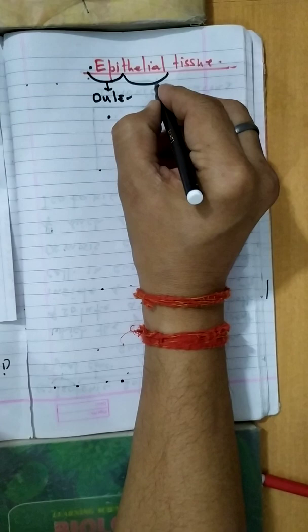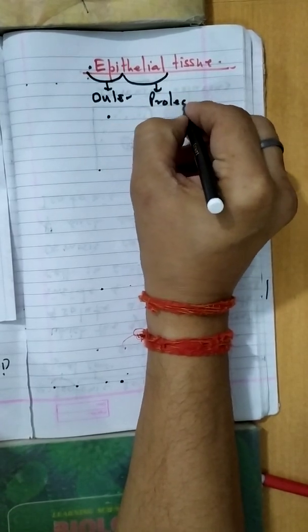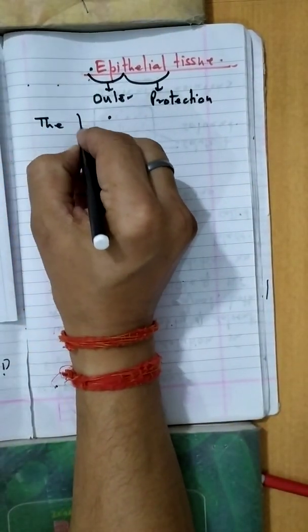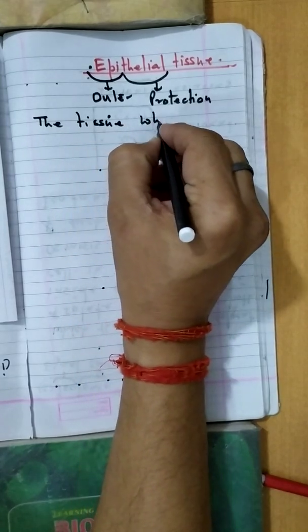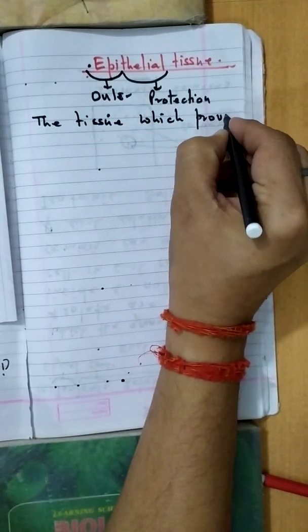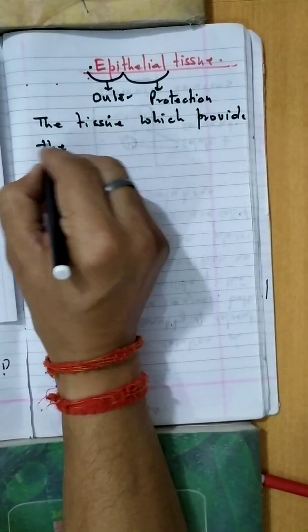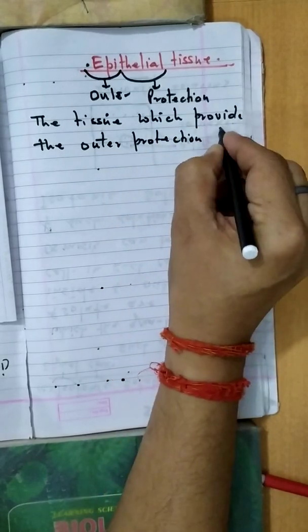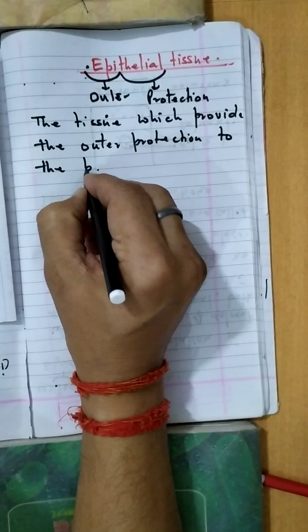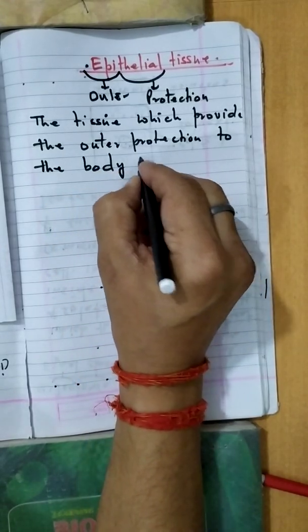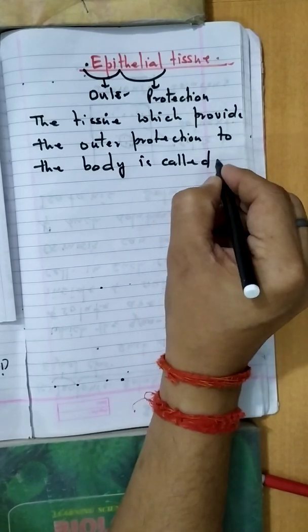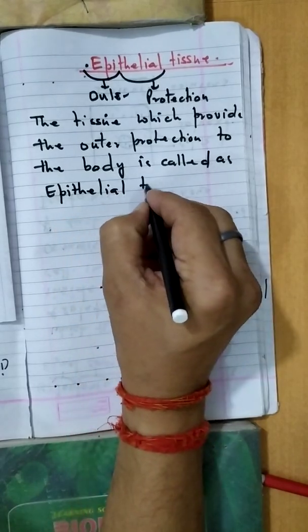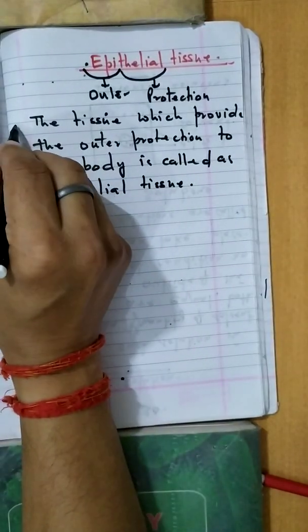Thelia means protection. So the tissue which provides the outer protection to the body is called epithelial tissue. Is it clear?